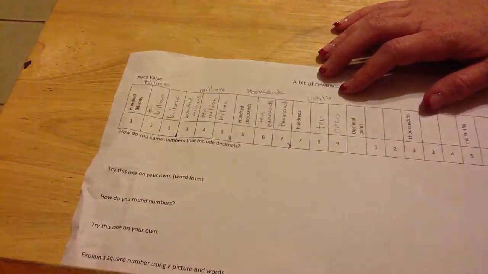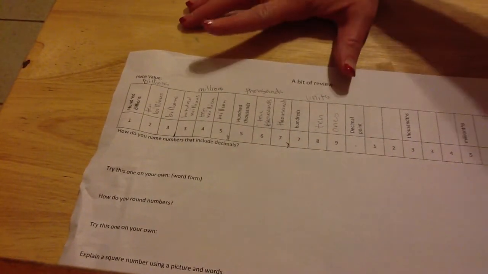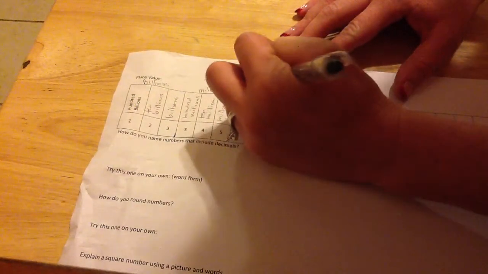Now, when I think about place value on the whole number side, I think about houses. The units would be a small house. Ones, tens, and hundreds are small values. Then we have the thousands, who are a little bit bigger. So we're going to notate that by making the top of their house just a little bit bigger.